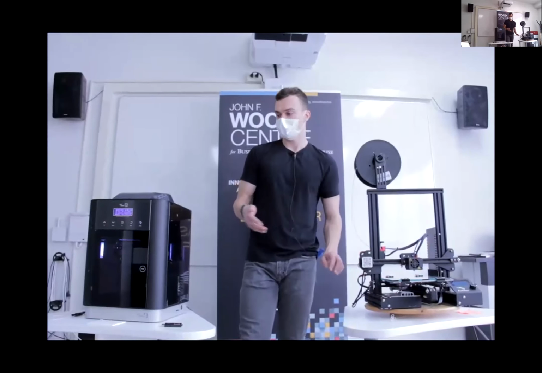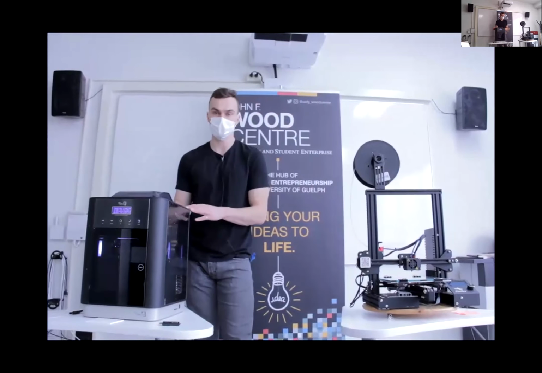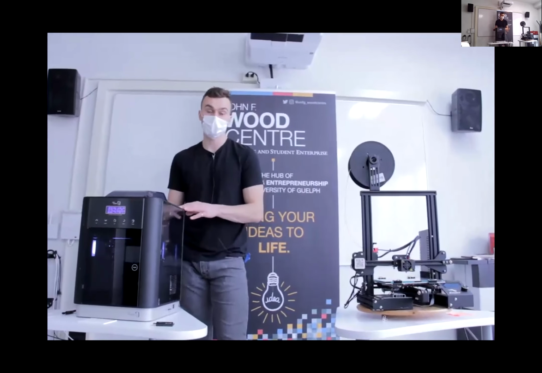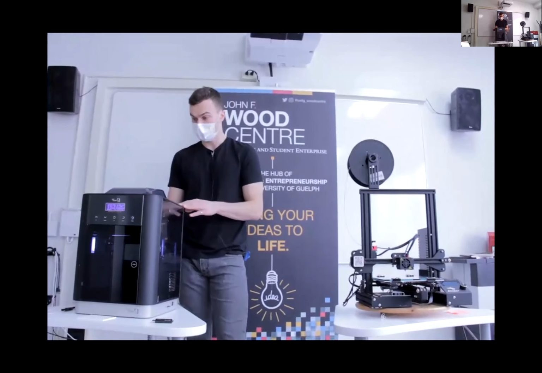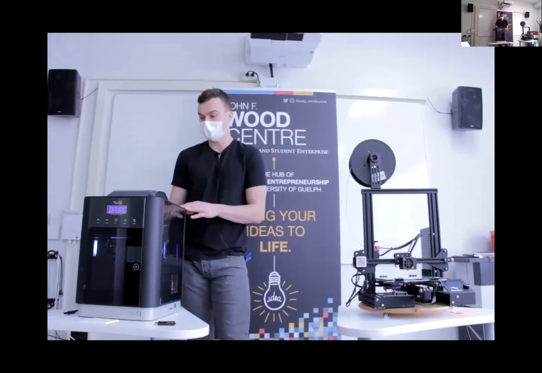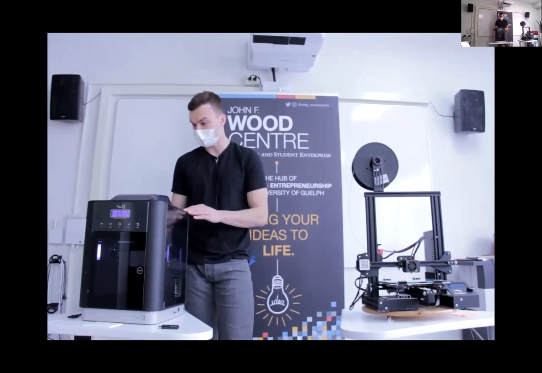Overall, though, the Cubicon is a great printer. Really anything you throw at it, it'll be able to do. Operates really silently. Yeah, so really great for anything you need to work on. I think that's all I wanted to say about that.